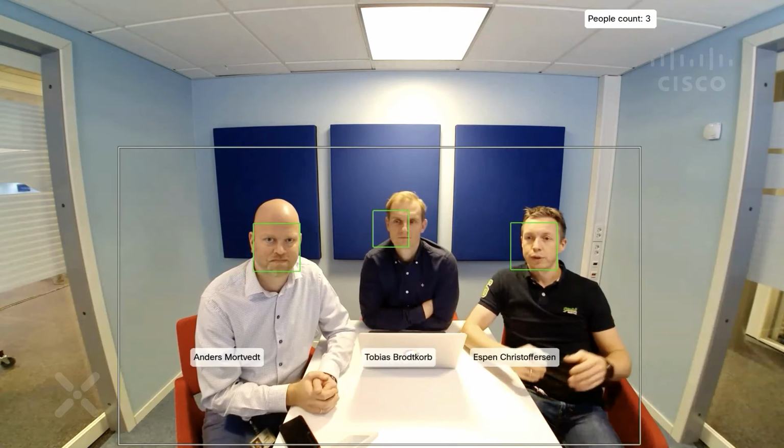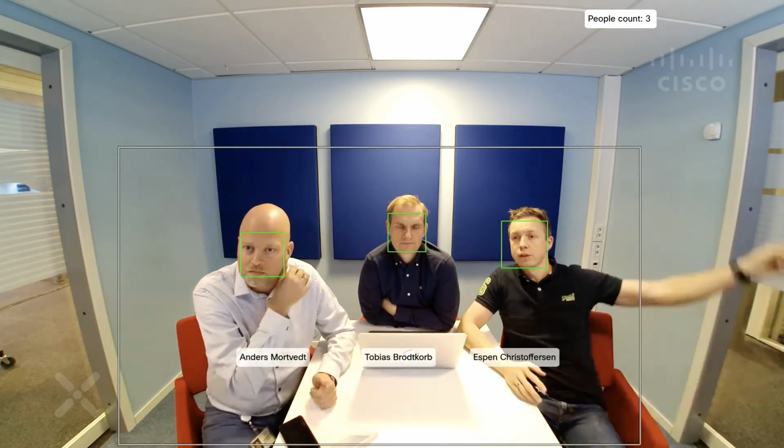We can also quickly jump into the diagnostic mode. This is kind of the behind the scenes setup where you can see the green squares that indicate our faces that are being recognized. We have the gray square, that is the cropped image that Anders just mentioned in the best overview. And also in the upper corner, we have a people count indicating the number of people in the room at any given time.